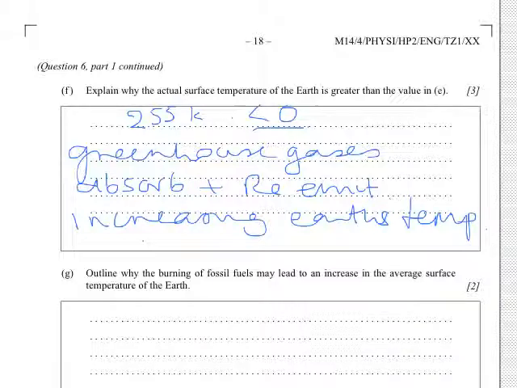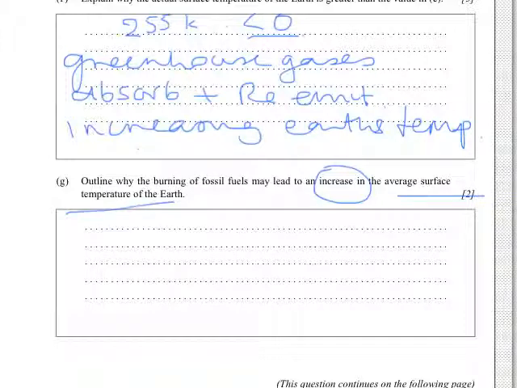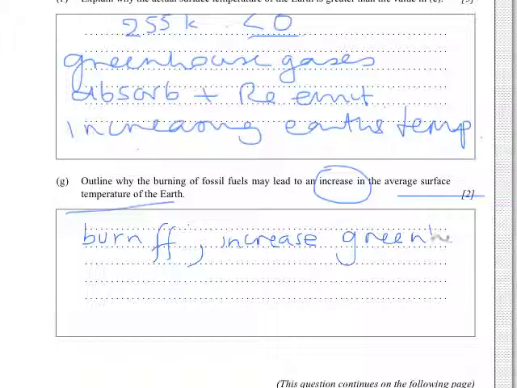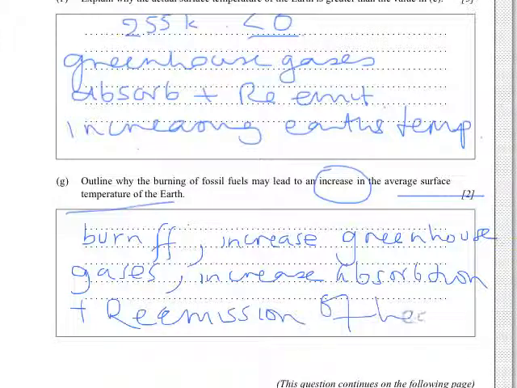Outline why the burning of fossil fuels may lead to an increase in the average surface temperature of the Earth. Well, this is an easy question. If you burn fossil fuels, you increase the amount of CO2 and other greenhouse gases. So you increase absorption and re-emission of heat. And this is a very common question.